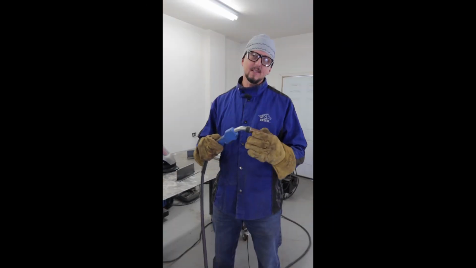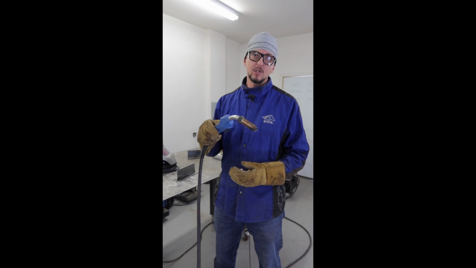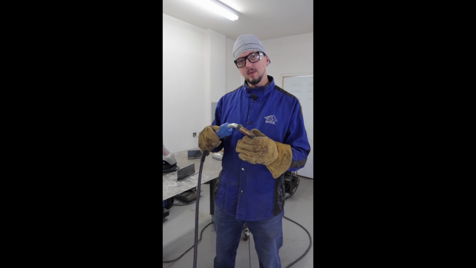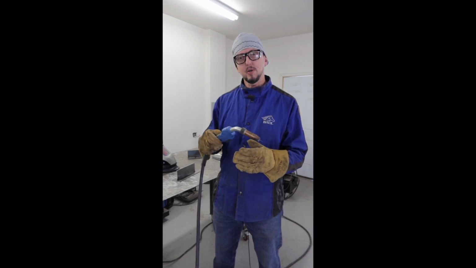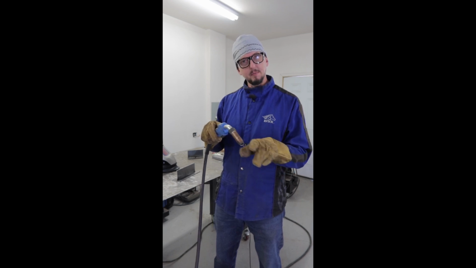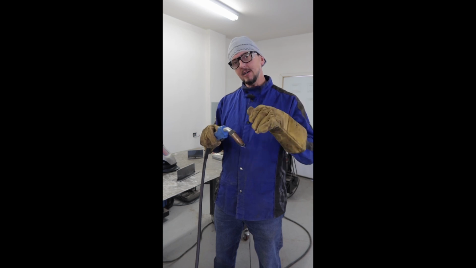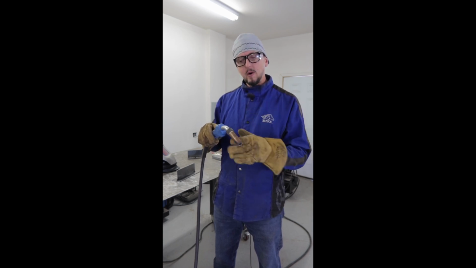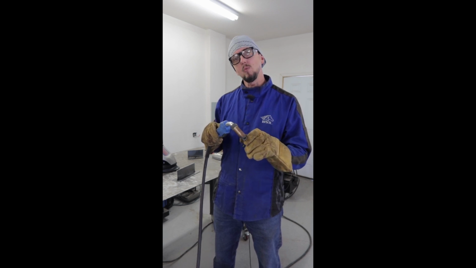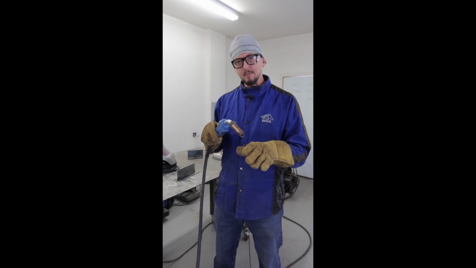Hey guys, let's talk about the difference between a drag angle in relation to travel and a push angle in relation to travel with MIG welding. A drag angle is going to give you a little bit different profile than a push angle. A drag angle, where you're directing all that heat into the weld pool and also the wire into the weld pool, is going to give you a higher, more narrow bead, whereas a push angle in relation to travel is going to give you a wider, flatter bead.